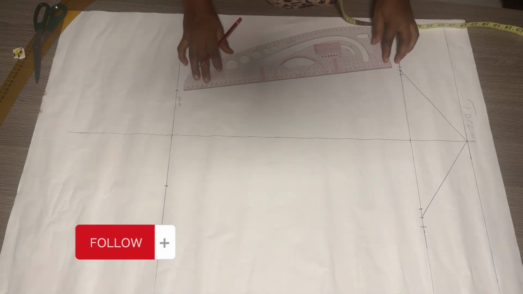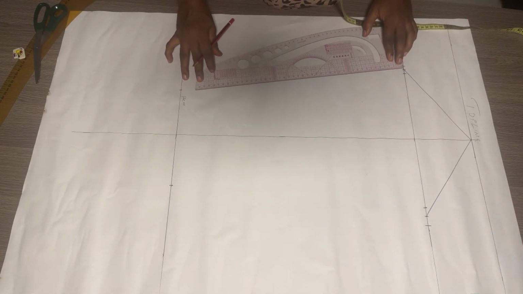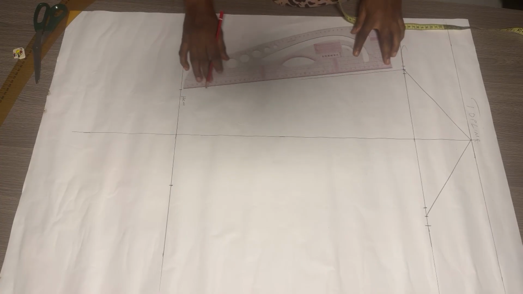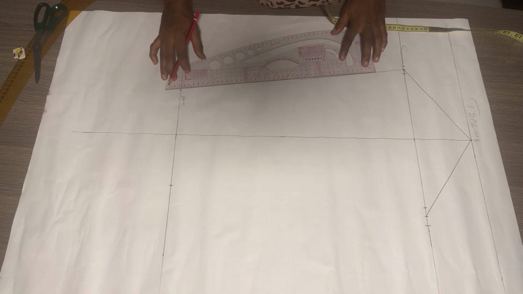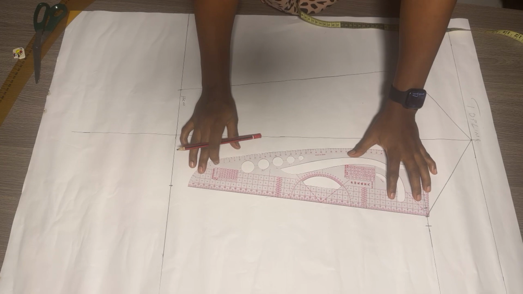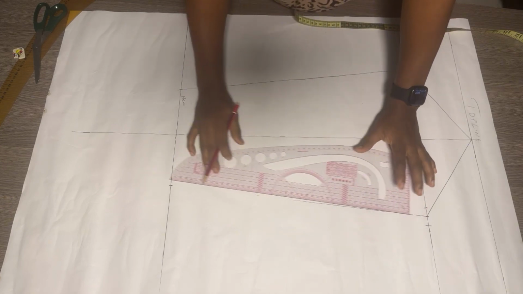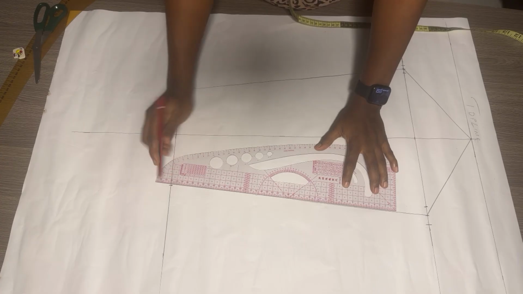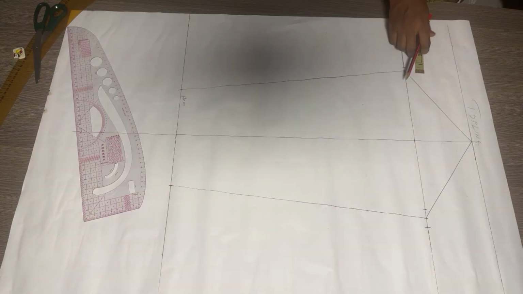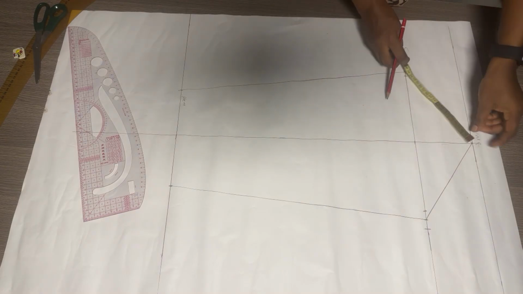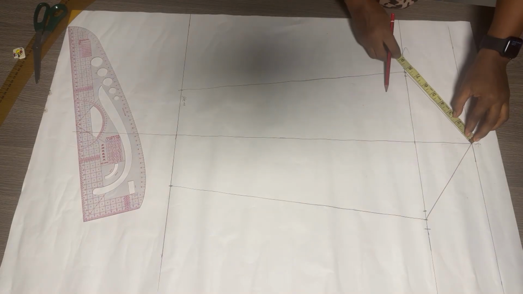Then on this line, we'll divide this line by 4. What we have here is 8 inches.